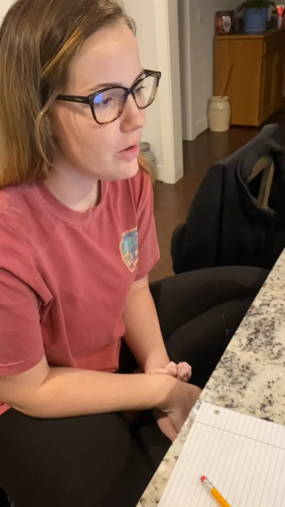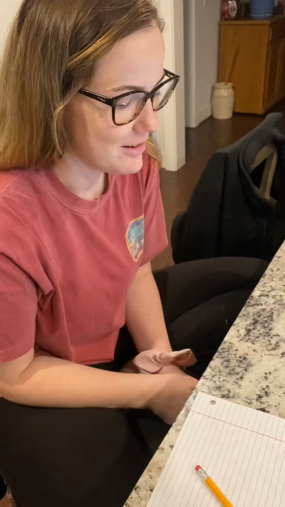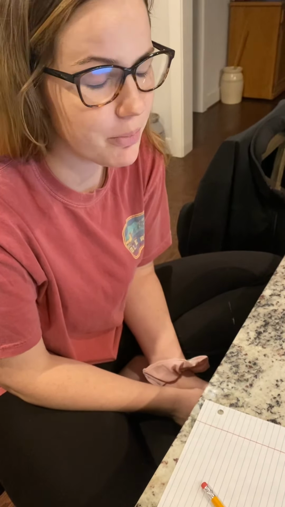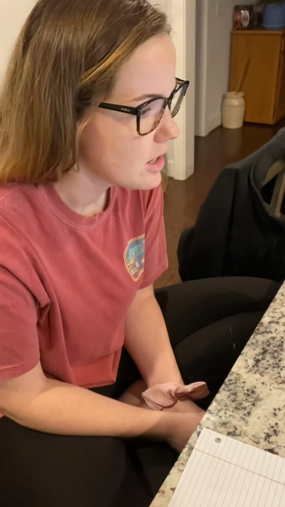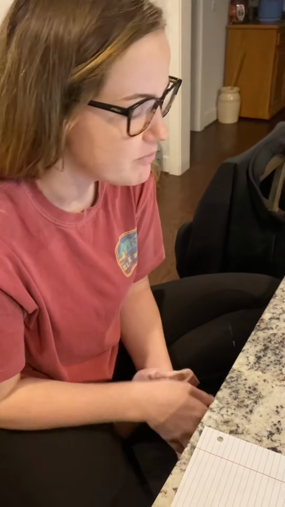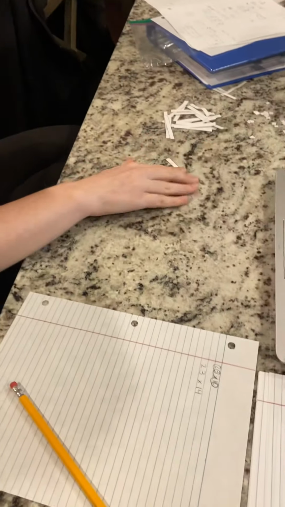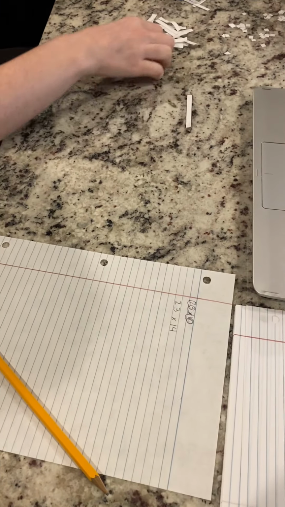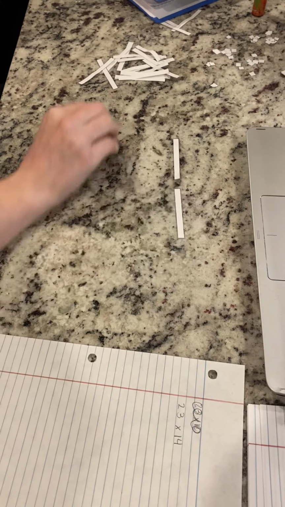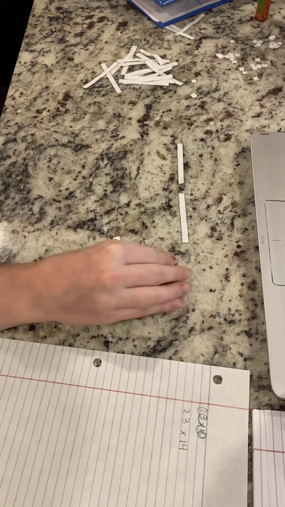Okay, so in this video we are going to be doing multiplication by rectangular array using our base 10 blocks. The problem that we've been given is 23 times 14. So in a rectangular array, when you're doing multiplication, you're going to set up 23 across the top because that is the first factor that we are multiplying by.